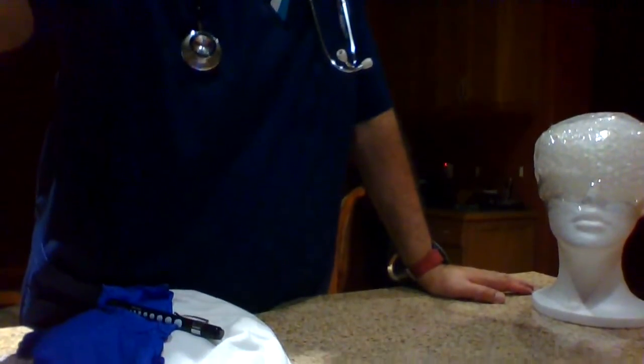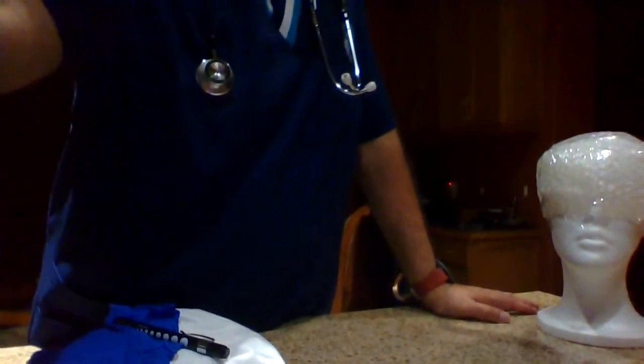Great. So before we actually begin the procedure, we're going to make sure of patient privacy and environmental safety, and make sure everything's where it's supposed to be and working properly. So now, make sure this camera is working.